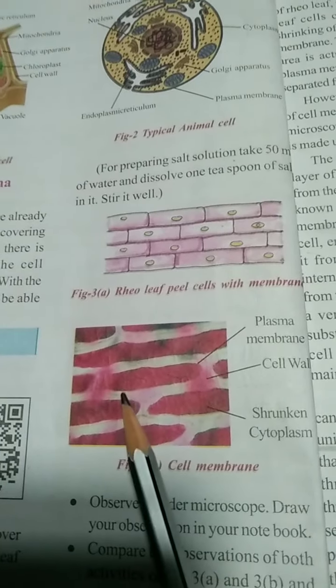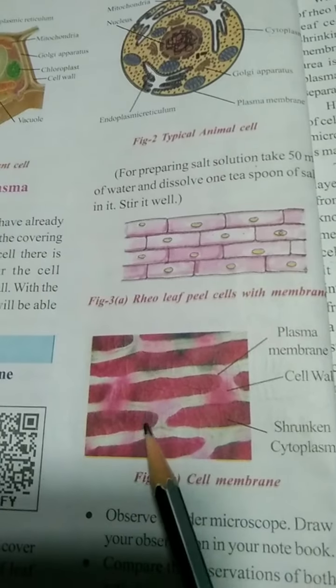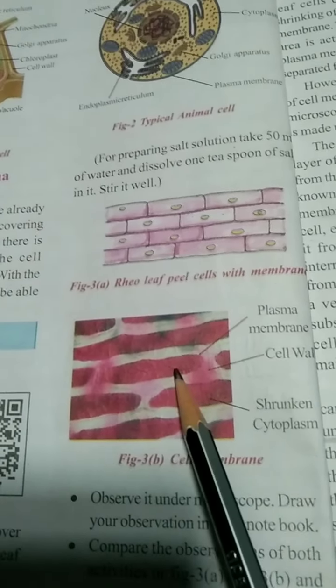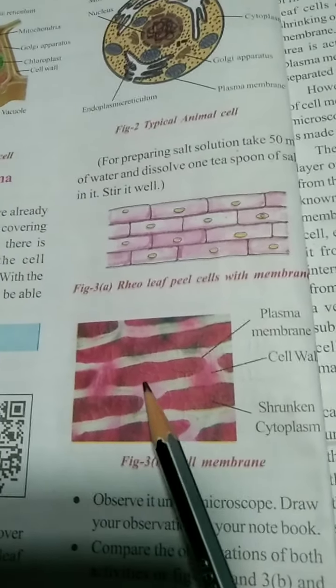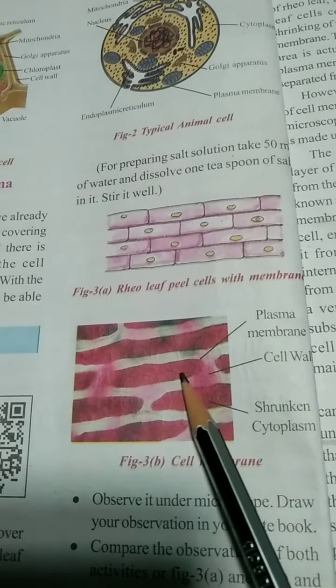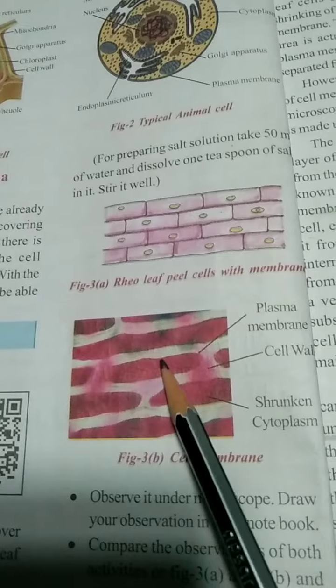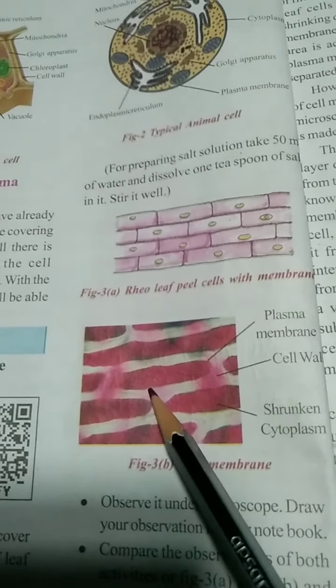Here is the Rhoeo leaf peel, taken along with its cell wall. They observed it when they kept it inside a hypertonic solution. These are the thick pink color structures.